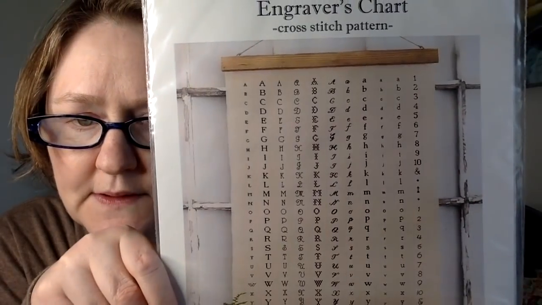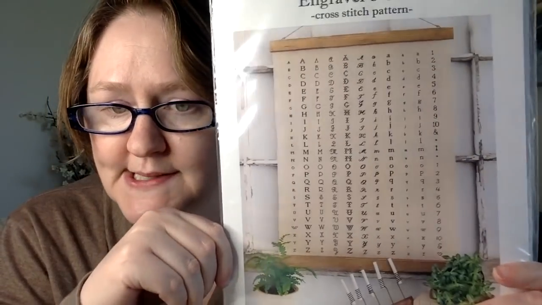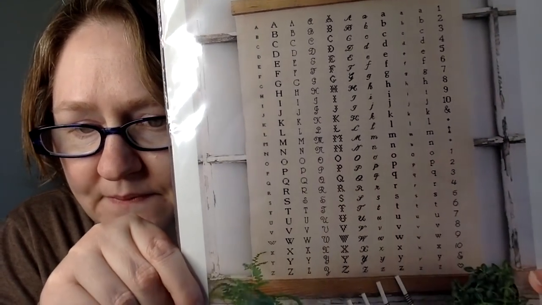And then my expo, I placed an order from Acorns and Threads for expo, and so my two charts I ordered from them have come in. I also ordered a couple of charts from Garan, and I know that they've shipped. I haven't checked my mail in a couple of days. So both of these are by Hello from Liz Matthews. So I got the engraver's chart, which I don't even know that I'm going to necessarily stitch, but I wanted it as a resource for all the different alphabets.